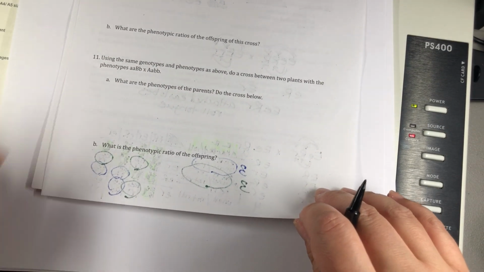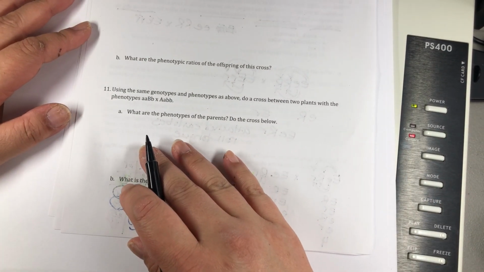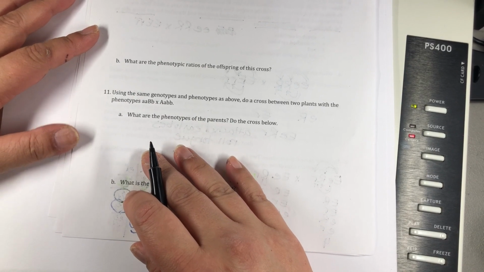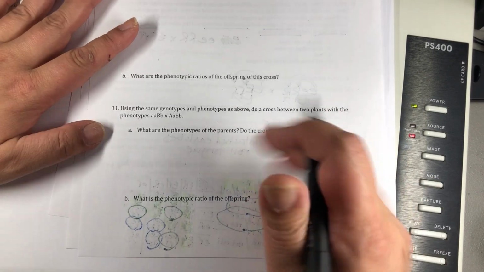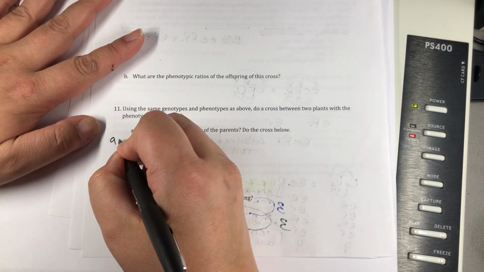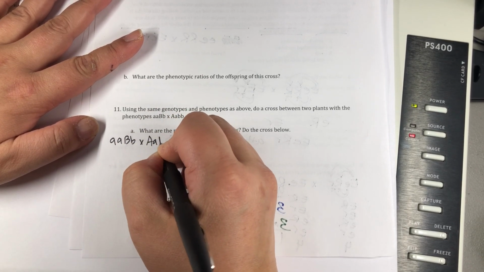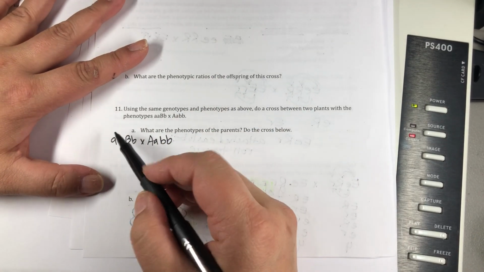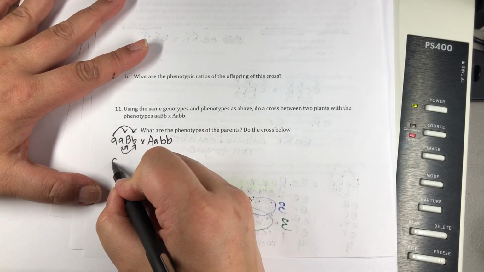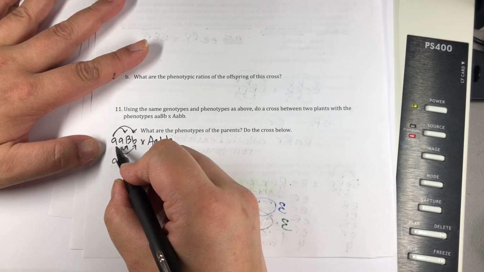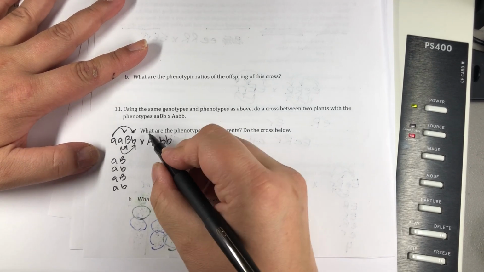This one, we'll do this one. So using the same genotypes and phenotypes as above, do a cross between 2 plants with the following phenotypes. What are the phenotypes of the parents? Do the cross below. Okay, so we have little a, big B, little b, times big A, big B, little b. All right, so you foil this.